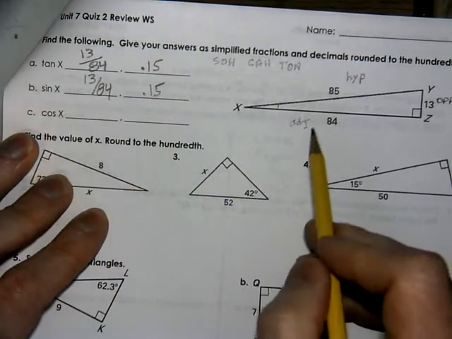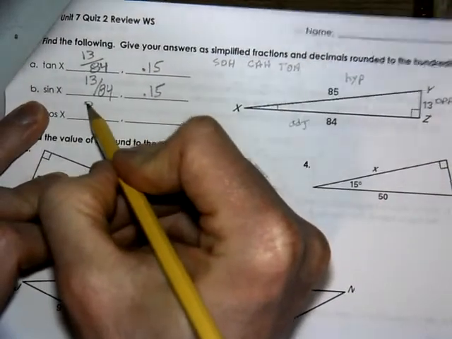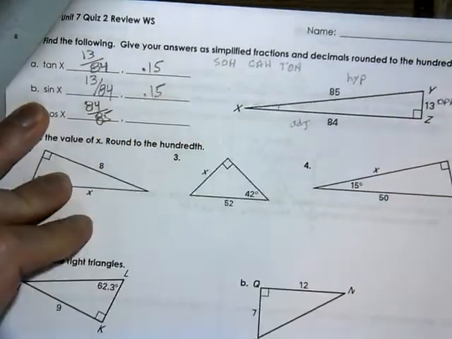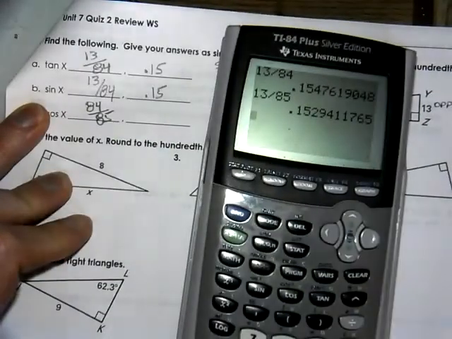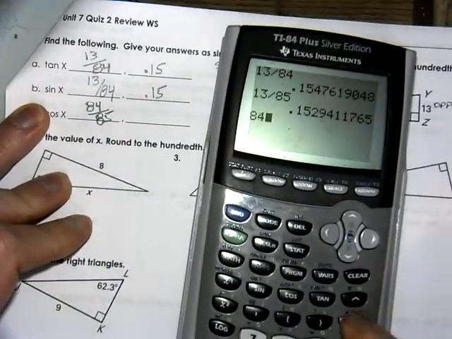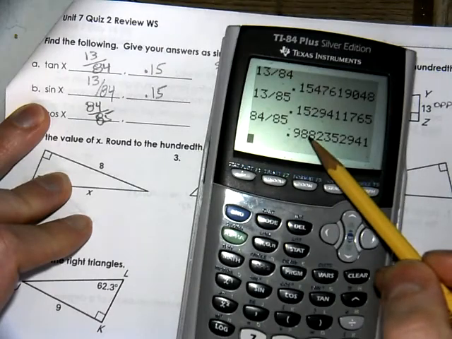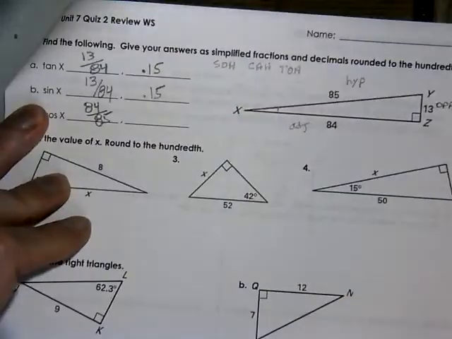Cosine of x is adjacent over hypotenuse, 84 over 85, and that's very close to 100%. If you were to get 84 out of 85 on a test, that would be very good. So that's 98, rounded will be 99.